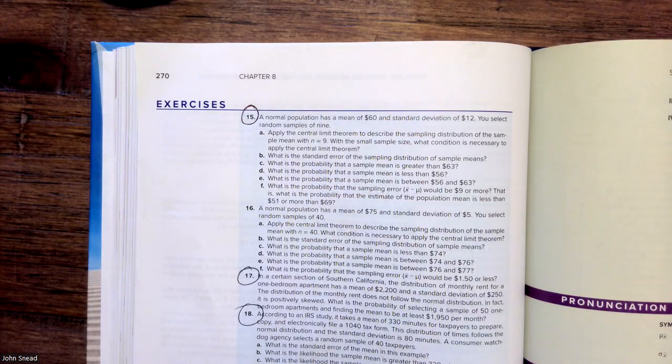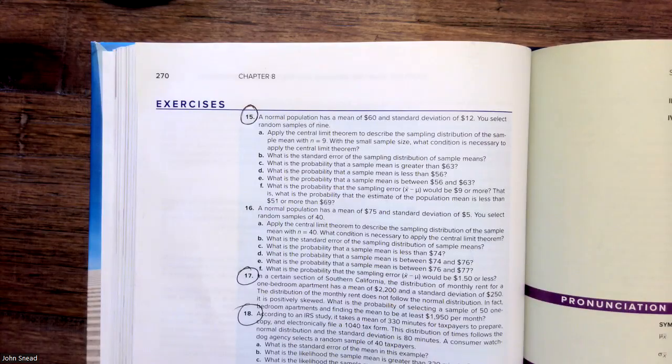You select random samples of 9. Now, here we have the key difference between chapter 7 and chapter 8. In chapter 7, we calculated z values, but they were for individual observations or individual values, one single value. In chapter 8, this whole process of sampling is introduced. And in this, as we look at samples, instead of taking one value, we take a sample of a certain sample size. In this case, it's 9. And then we calculate a z value for that particular mean, that sample mean.